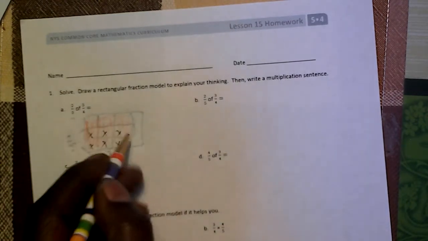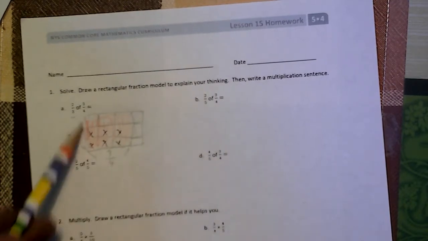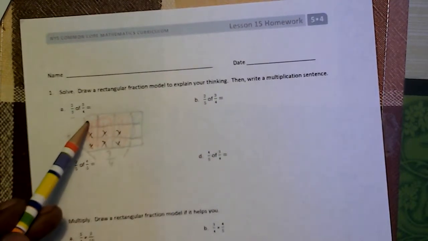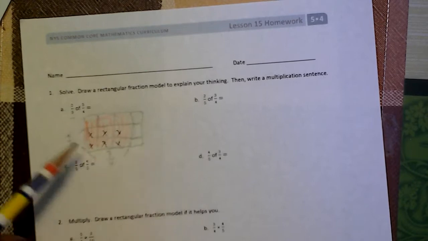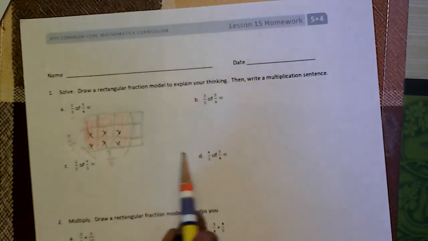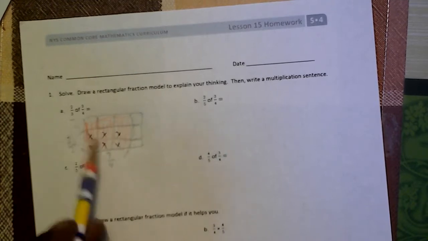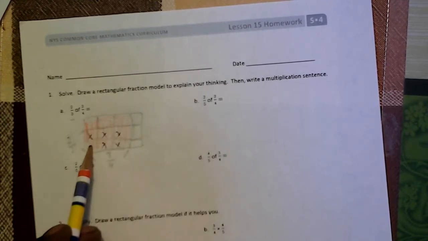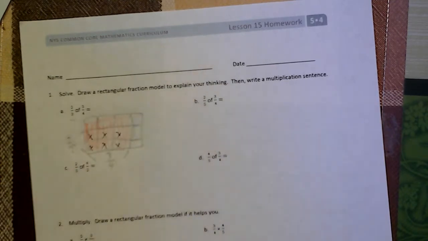So we continue to split up everything, and now we find out how many boxes. So we have 1, 2, 3 going down, and 1, 2, 3, 4 going across. So we have 3 times 4, which is 12. And how many boxes do we have in this area? Well, we have 1, 2, 3, 4, 5, 6. So we have 6 pieces out of 12.